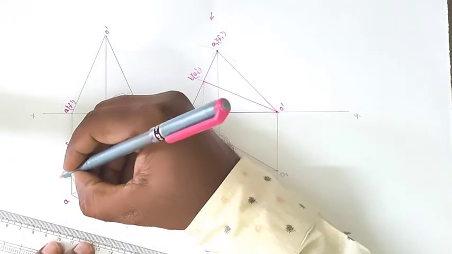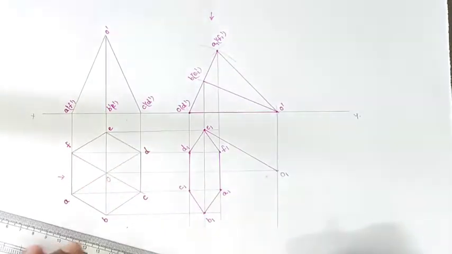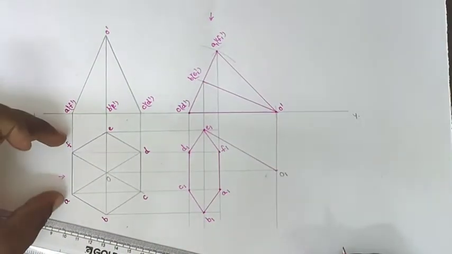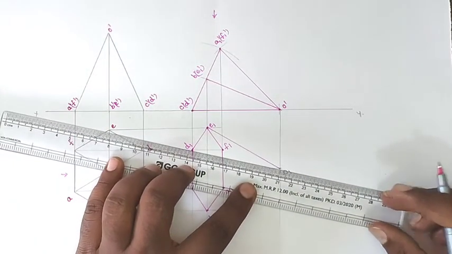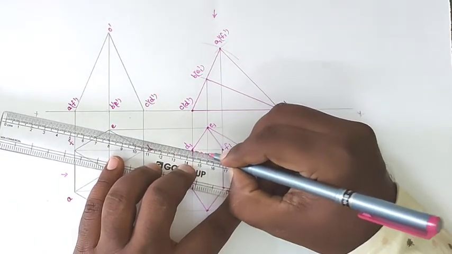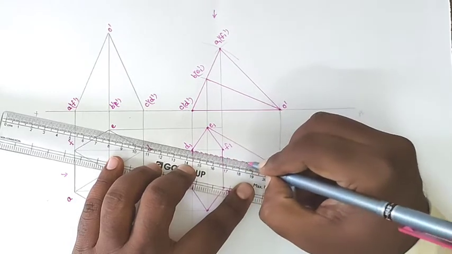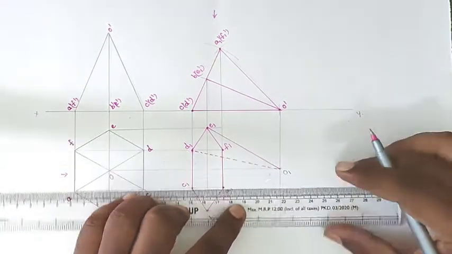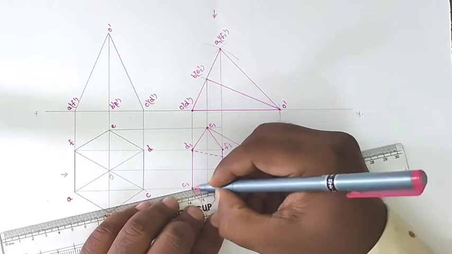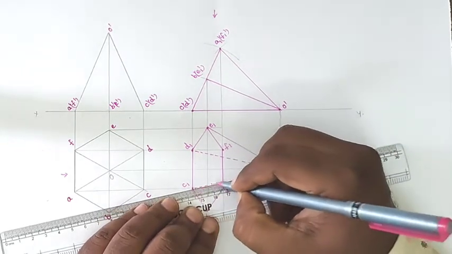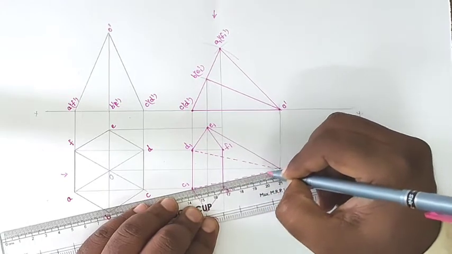So this is the direction of the front view. In this direction AF is visible and CD is visible, so for O1 and D1 we'll get the dotted line because D is not visible. In the top view direction, D is not visible and C is also not visible, so we'll get the dotted lines.